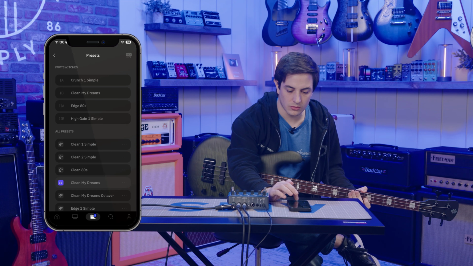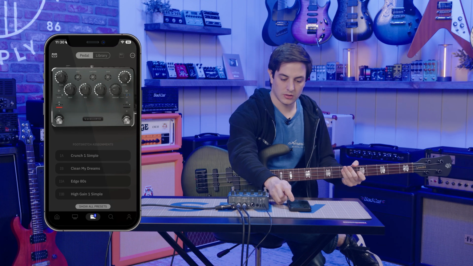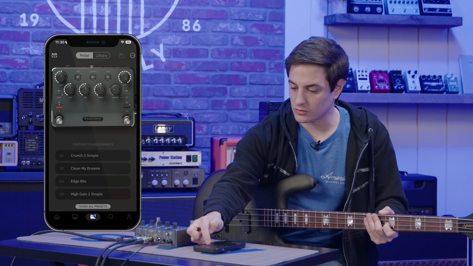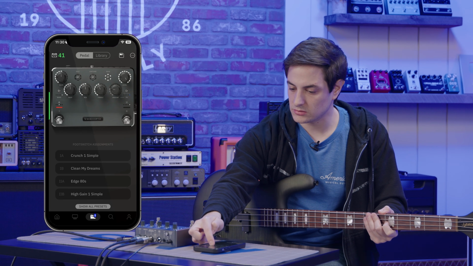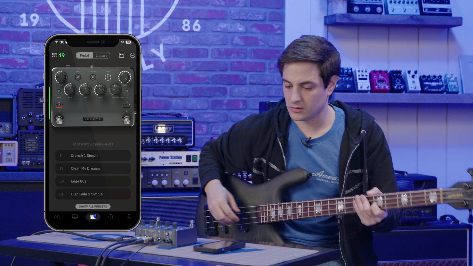That sounds pretty cool, and we can always go back to the pedal and change anything from the phone here, from the app.